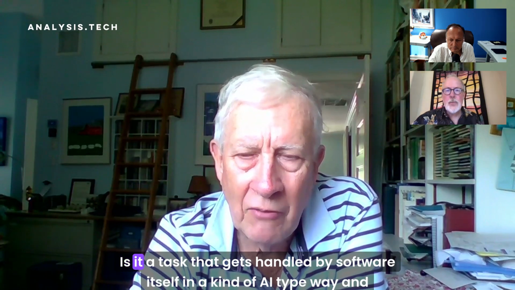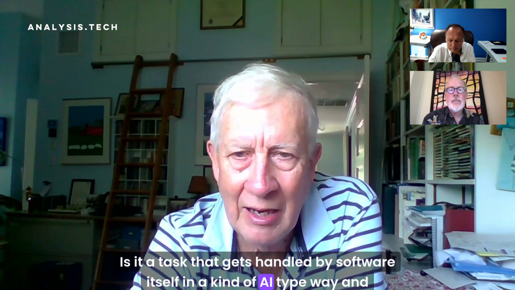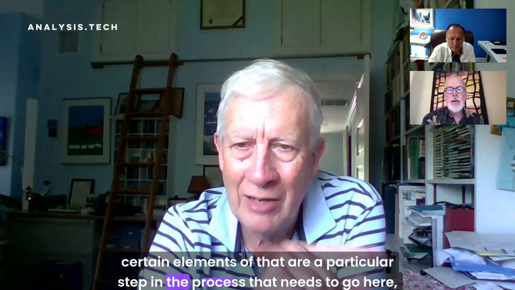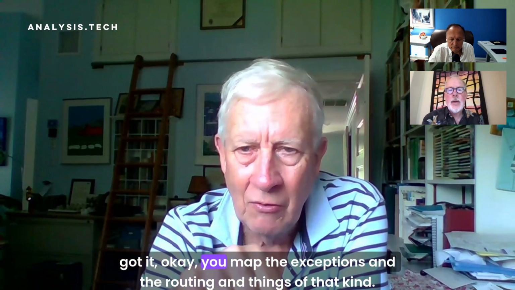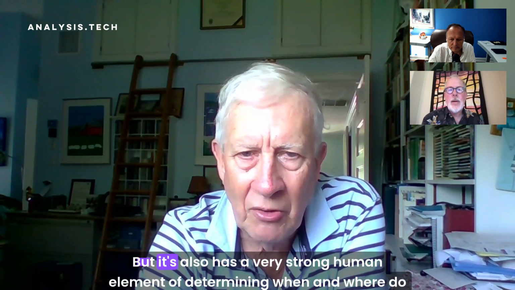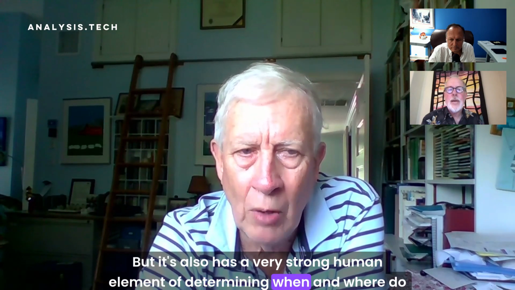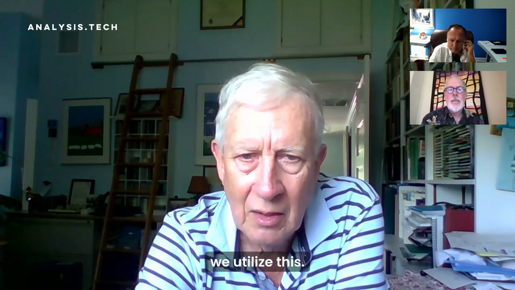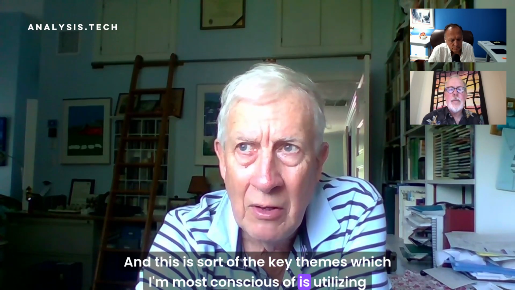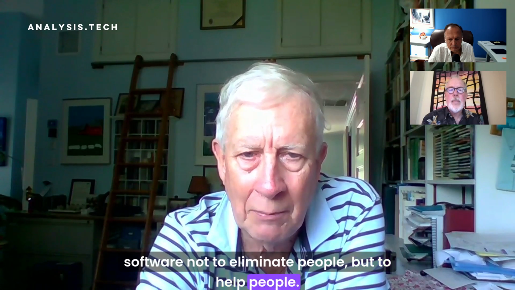Is it a task that gets handled by software itself in a kind of AI type way? And certain elements of that are, a particular step in a process needs to go here, got it, okay. You map the exceptions and the routing and things of that kind. But it also has potentially a very strong human element of determining when and where we utilize this. And this is one of the key themes which I'm most conscious of: utilizing software not to eliminate people, but to help people.